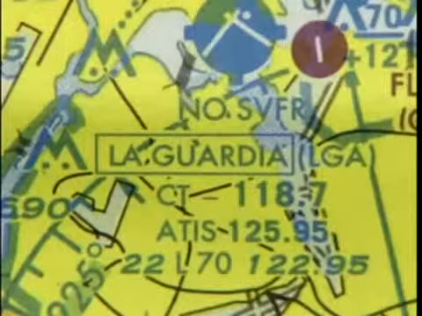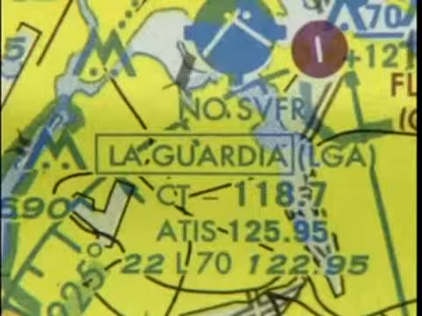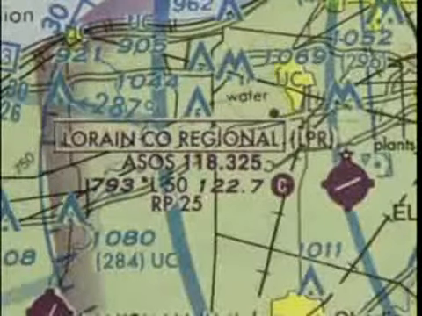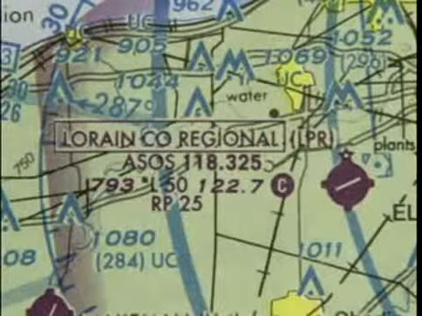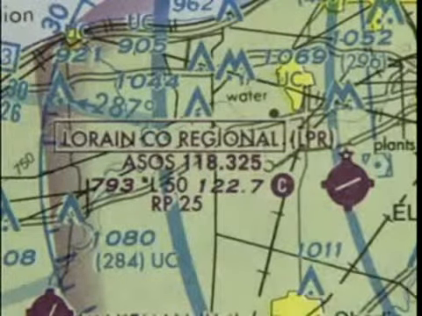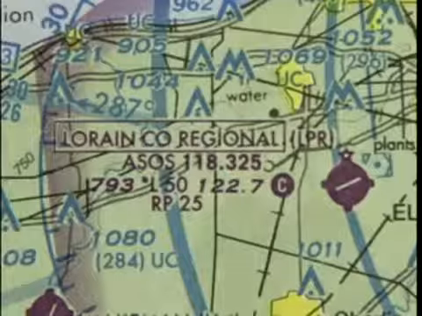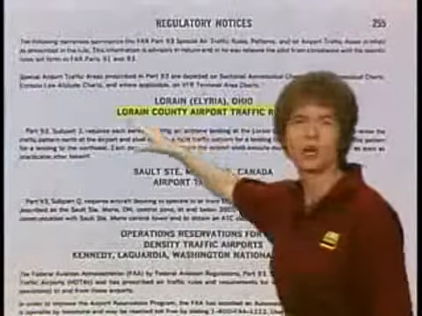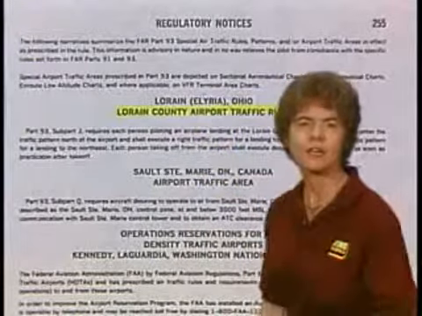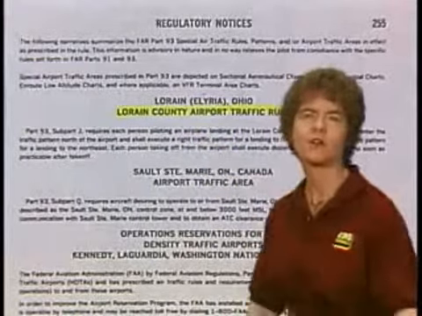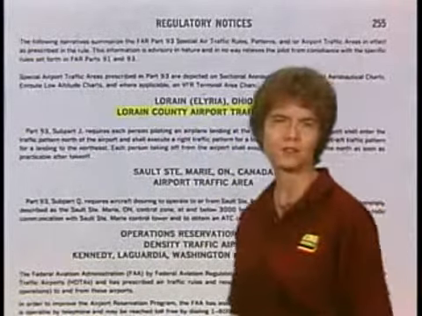It could be a high traffic density airport if it's like one of those we named, or it could be something else having to do with some kind of special traffic pattern because, as in this case, the music college is nearby. Some of the other airports, like Lorain County, that have special traffic rules are Anchorage and Ketchikan, Alaska, Valparaiso, Florida, and a few others.